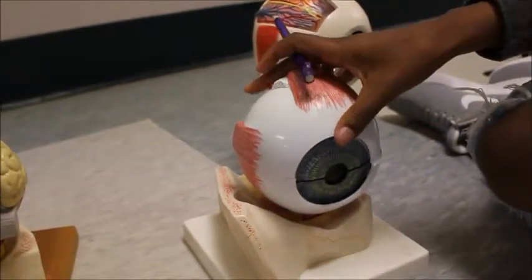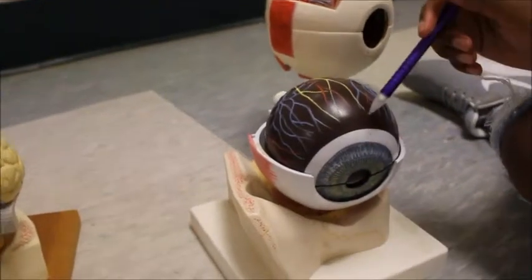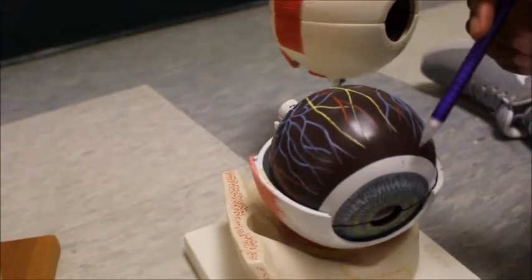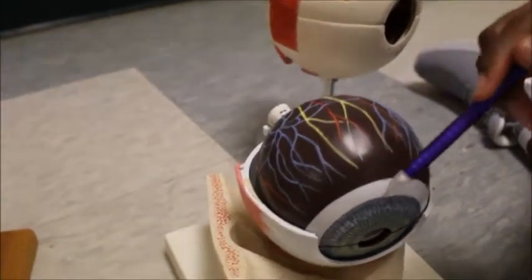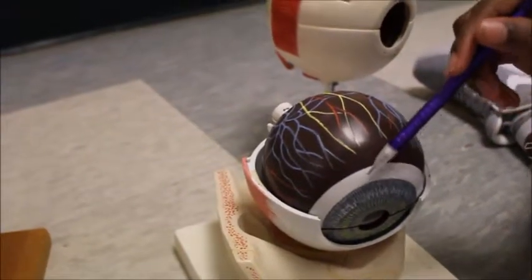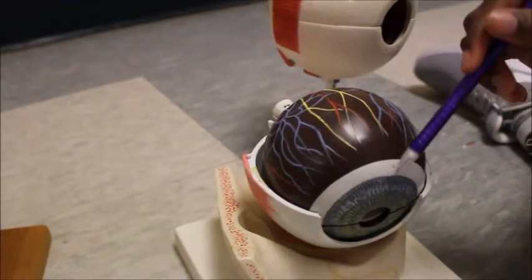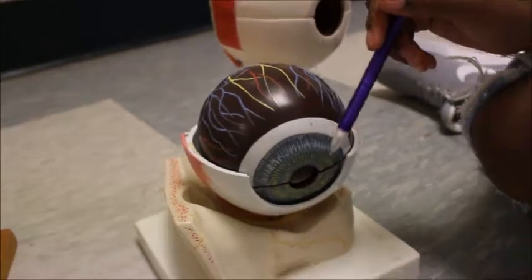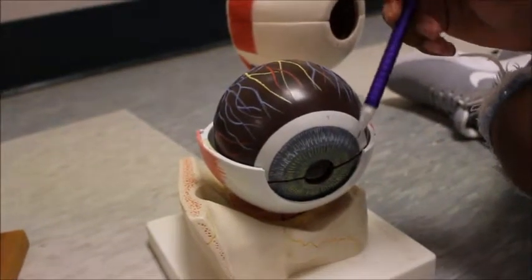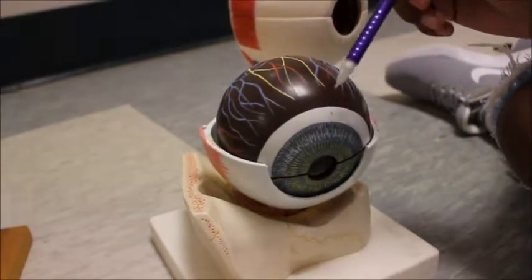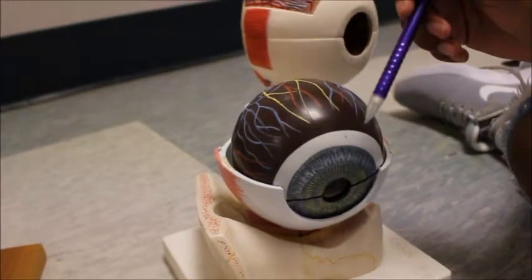And then on the front we have the cornea. The cornea is the clear front surface of the eye. The cornea consists of multiple layers, and it covers the iris and the pupil in the anterior chamber of the eye. It's responsible for the majority of the eye's ability to refract light.